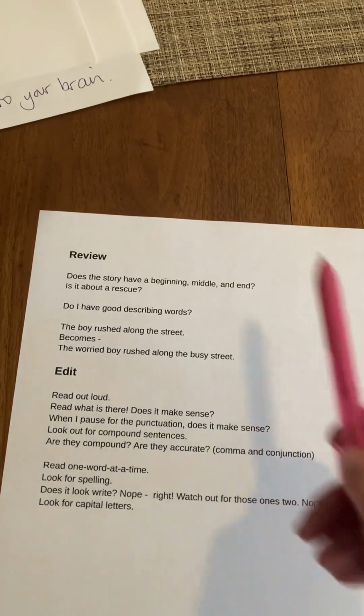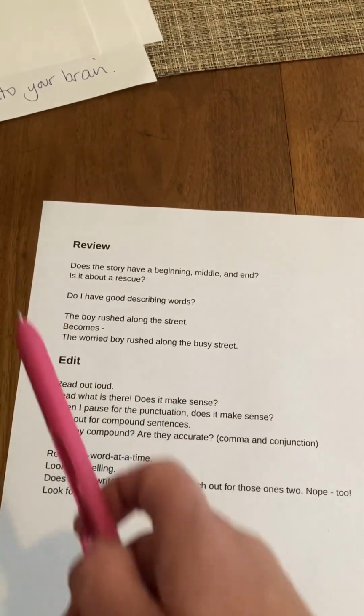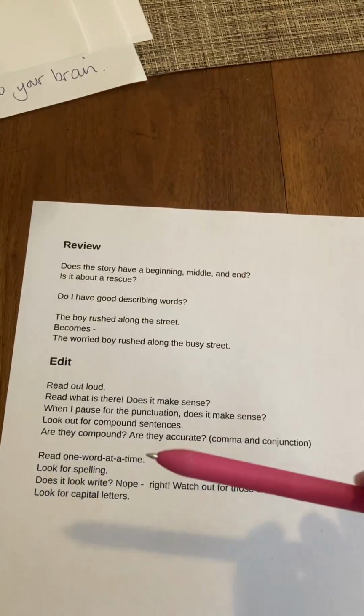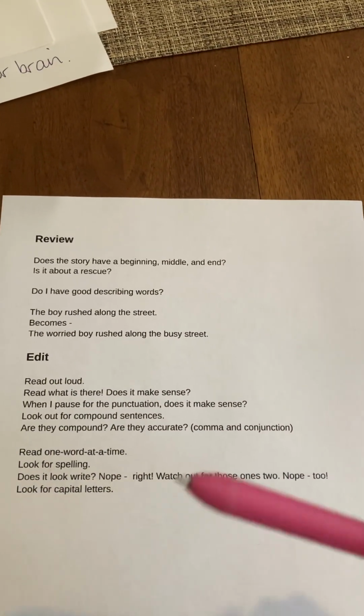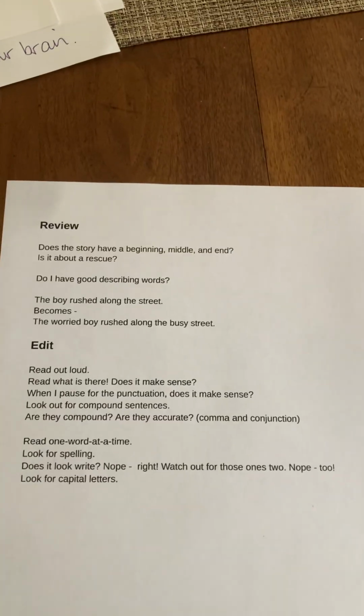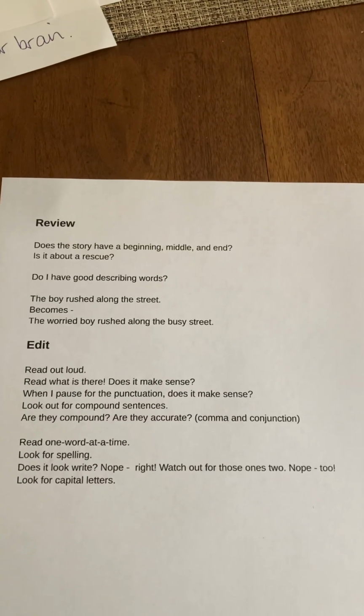When you've done all that, when you have reviewed, when you've edited and you are sure it is your best work, then you can go ahead and turn it in to me. I look forward to reading these stories.